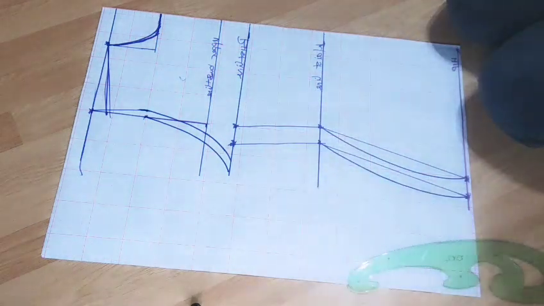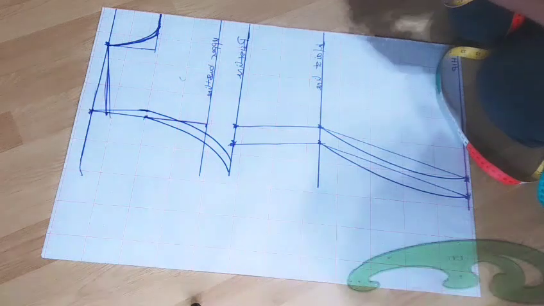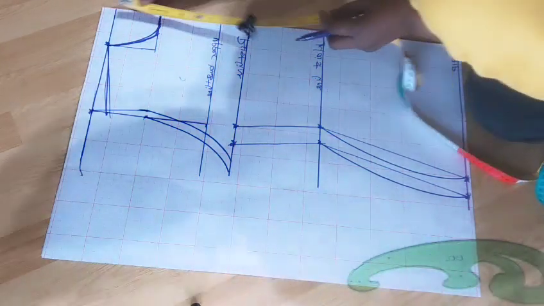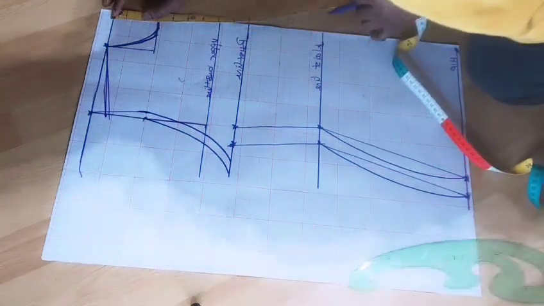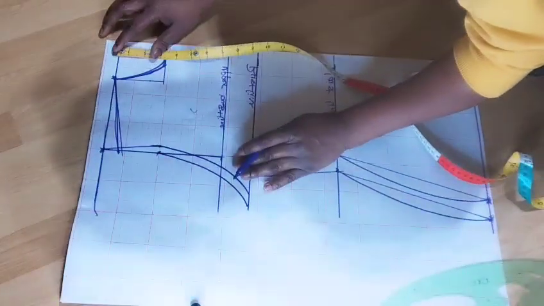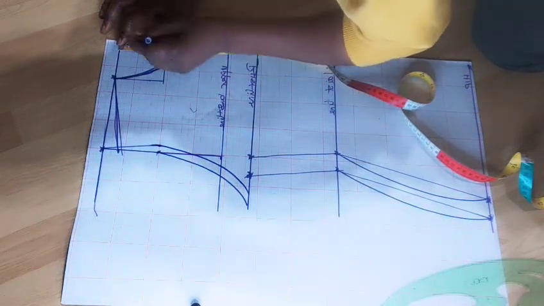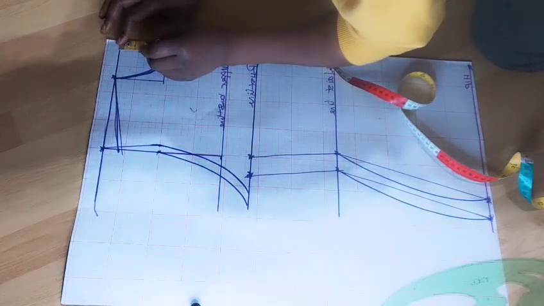Then now, because this is the front neckline, we need to get the back neckline. So I just want mine to be like half an inch from here. I want my neckline from the back to be half an inch. So I'll just measure 1.5 inch from here.